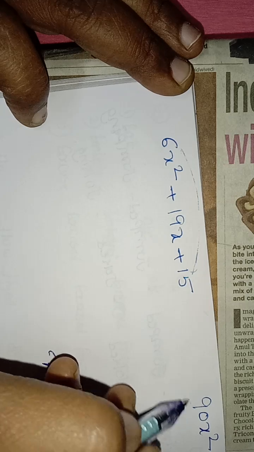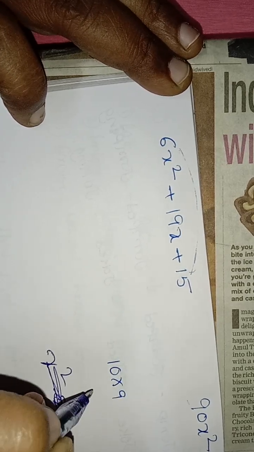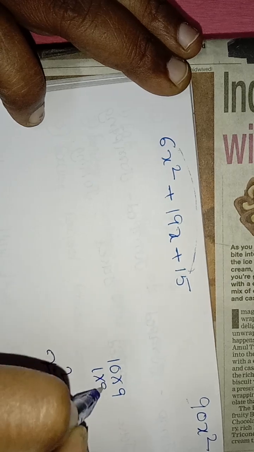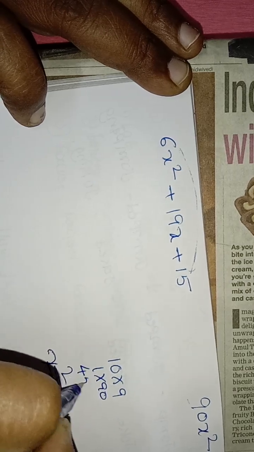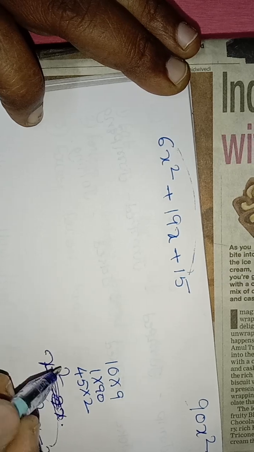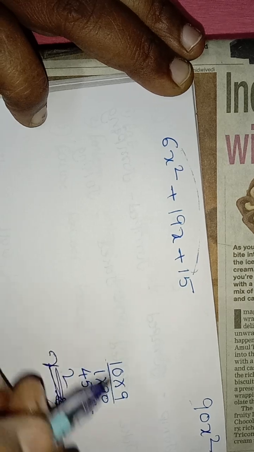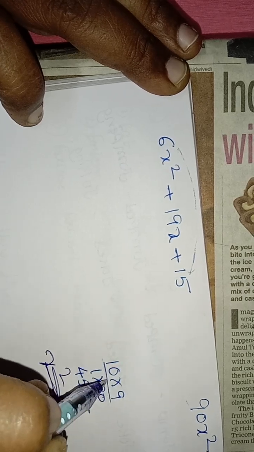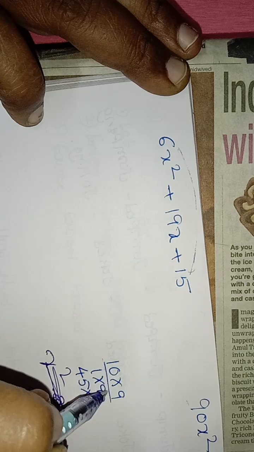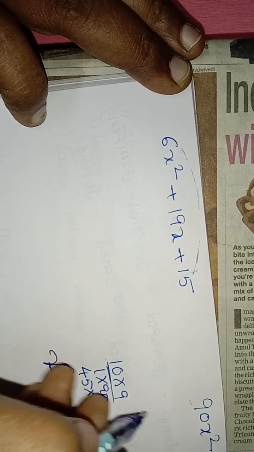What are the factors for 90? First, 10 into 9 we can write, 1 into 90 also, 45 into 2 also. But after adding or subtracting you should get 19, and I get 19 with these two factors only.